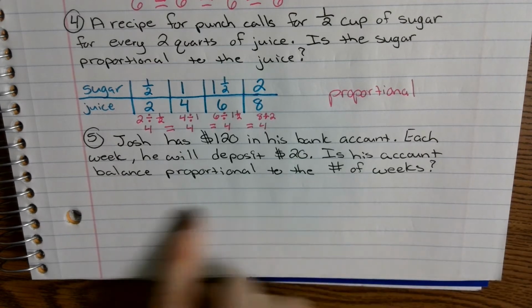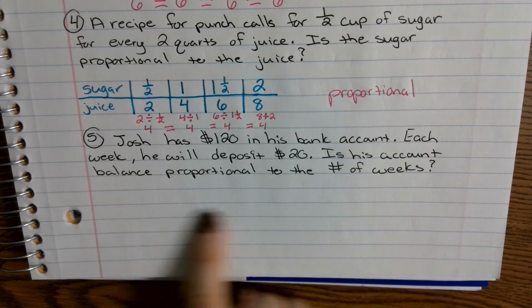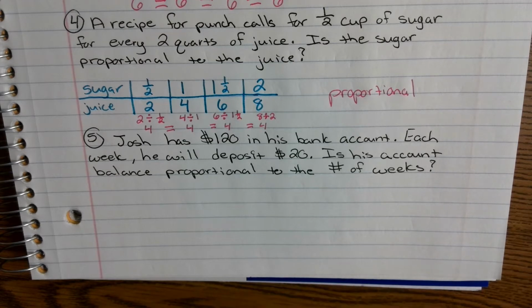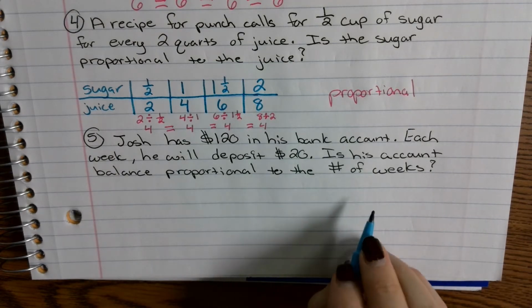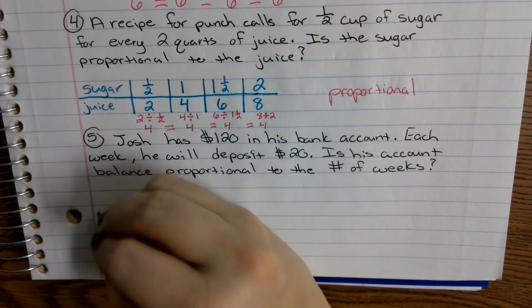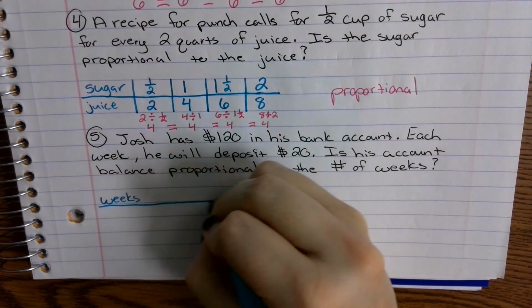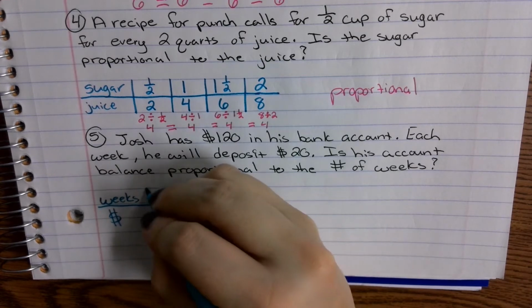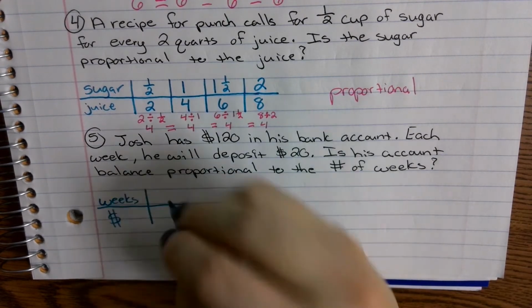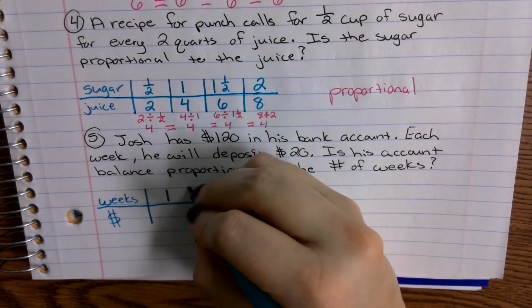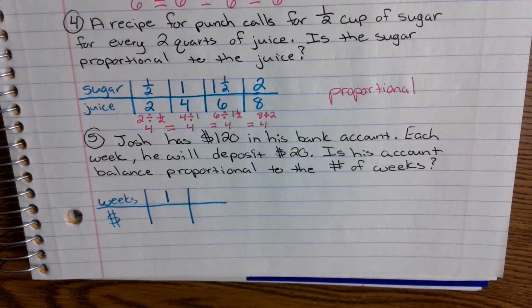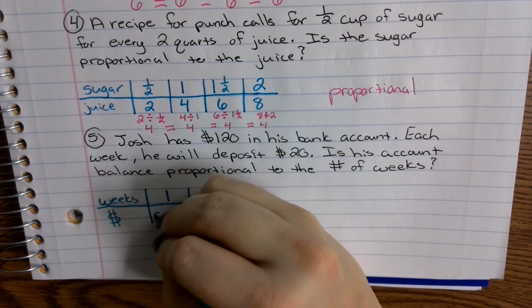All right, number 5, proportional or not proportional? Non-proportional, very good. So we're going to talk about comparing the weeks to the amount of money that he's got in his account. So the very first week, how much total money will he have in his account? 140, good.